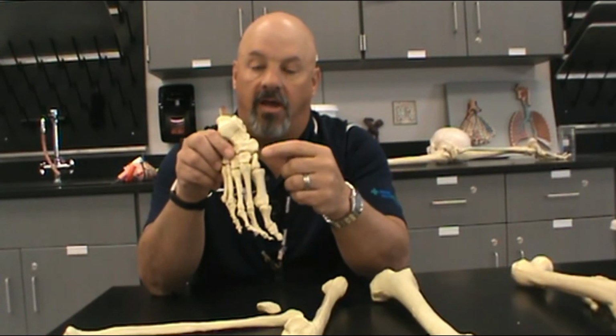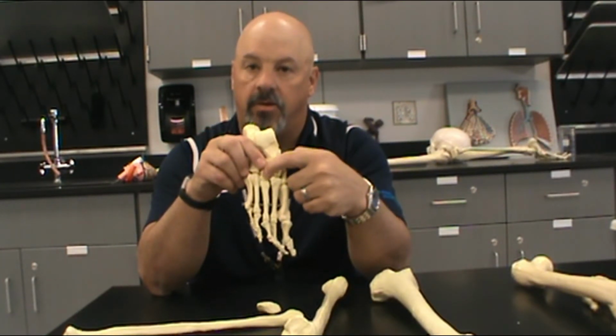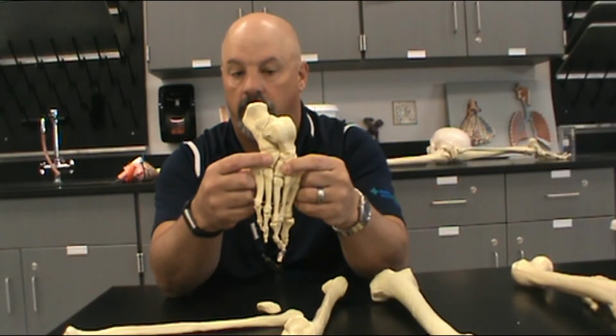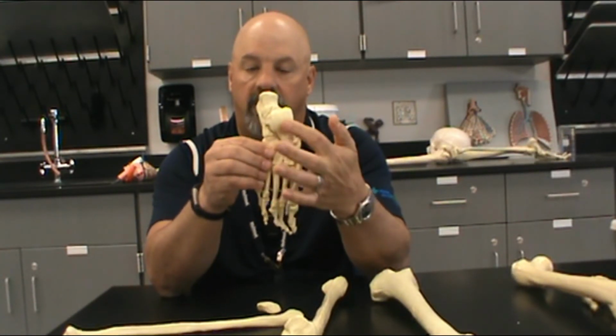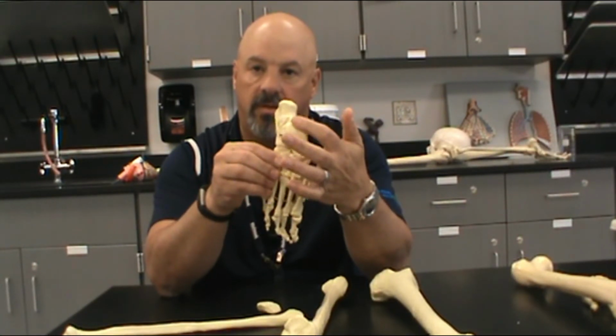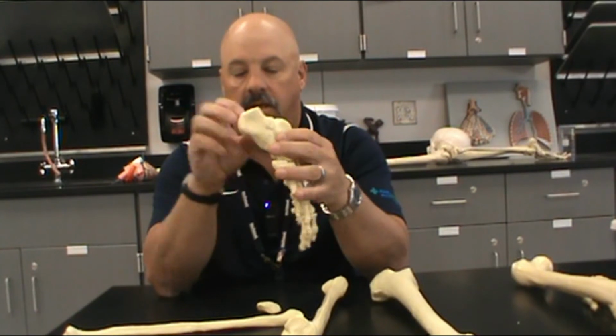So again, we have the medial cuneiform, intermediate cuneiform, the lateral cuneiform, the cuboid, which has the two toes articulating with it, the navicular in front of the talus, the talus, which has the articular surface for the distal end of the tibia, and then the big heel bone is the calcaneus.